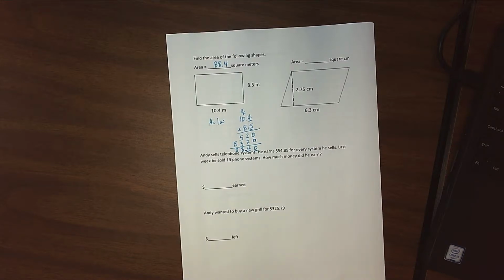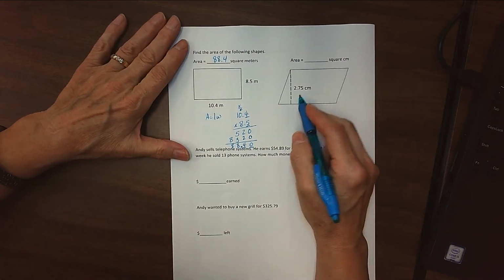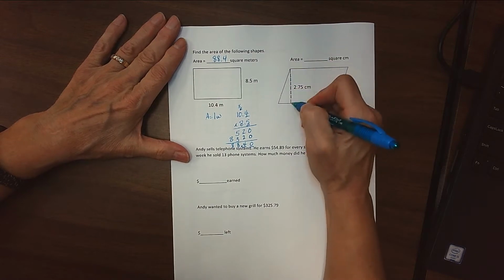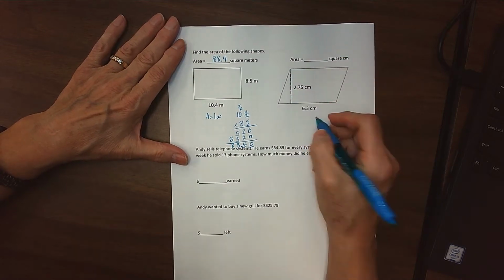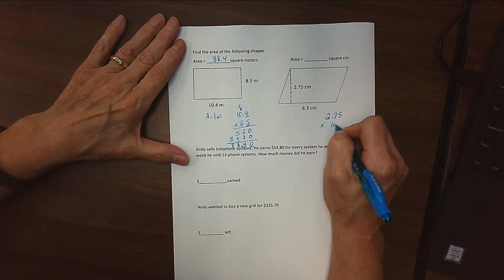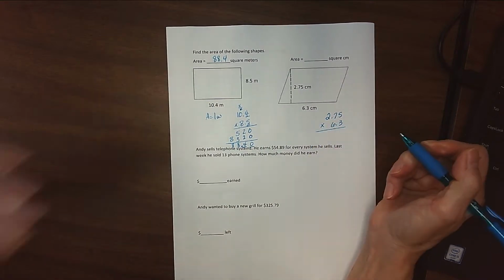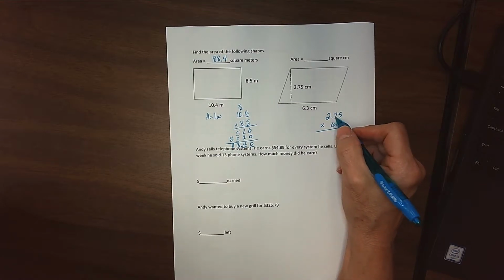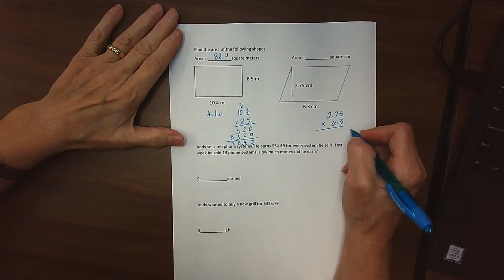All right, on to our next one here. So we've got a height or length of 2 and 75/100ths, and we're going to multiply that by 6 and 3/10. Again, it doesn't matter that those decimal points lined up. That's only for addition or subtraction.